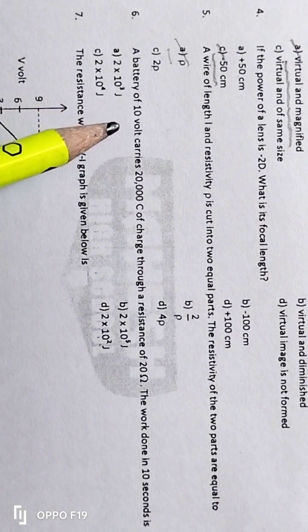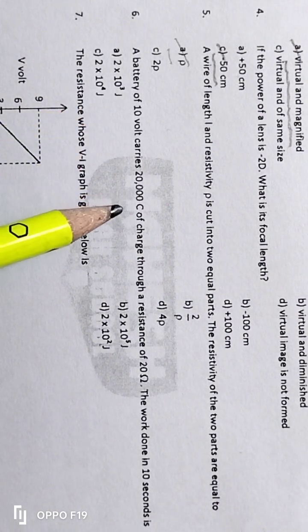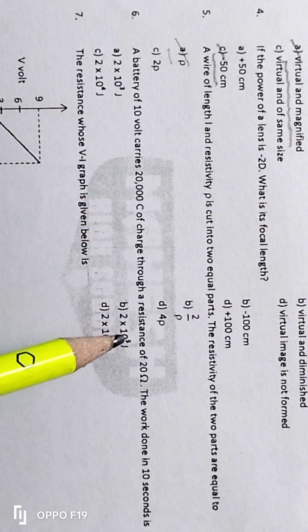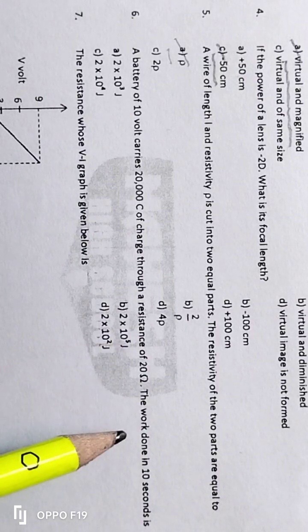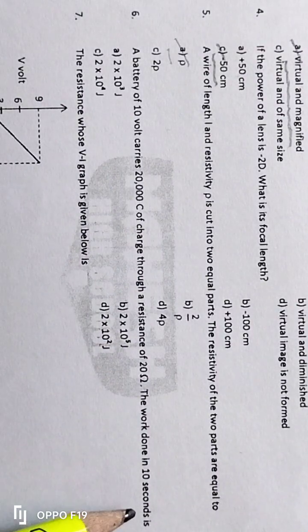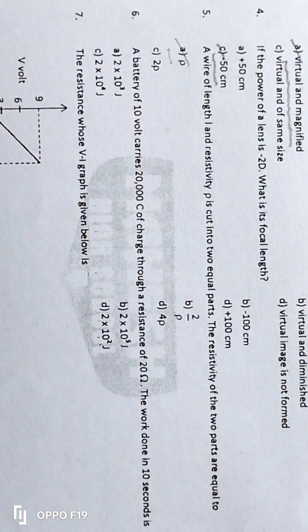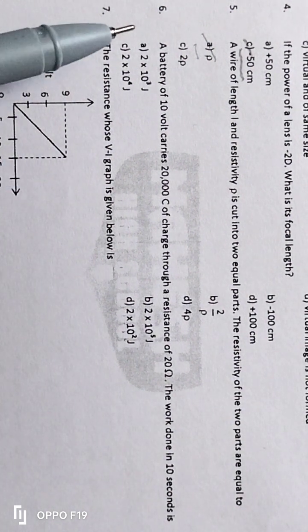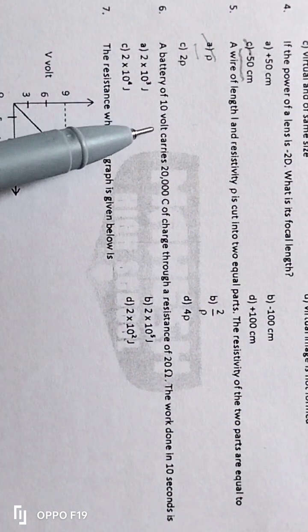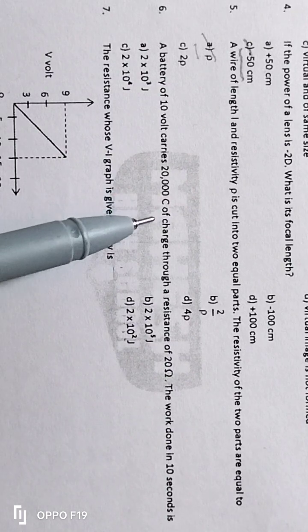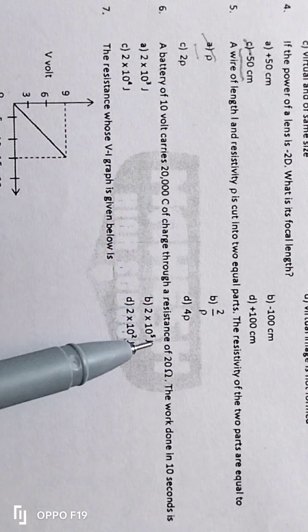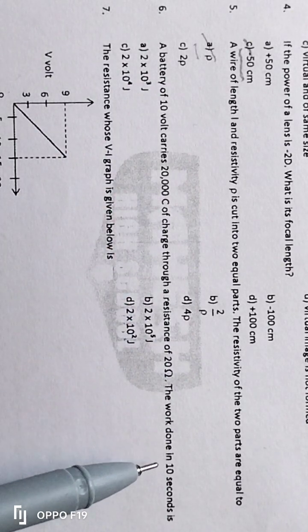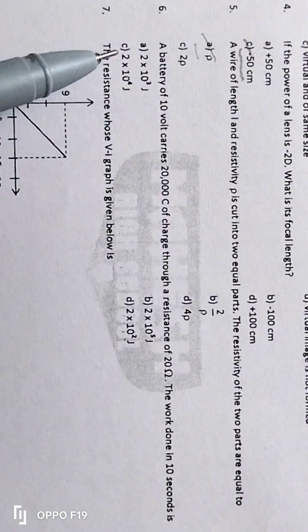Let us calculate the work done in 10 seconds.